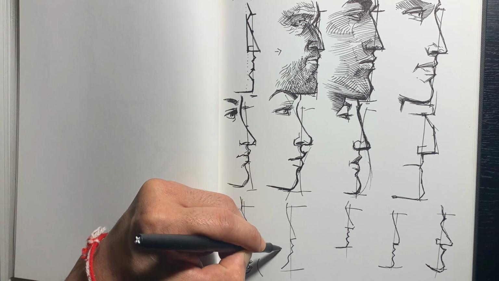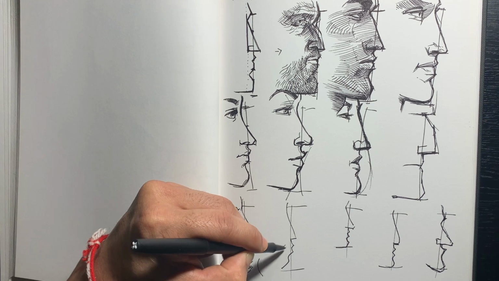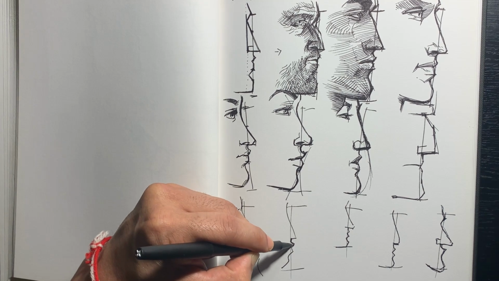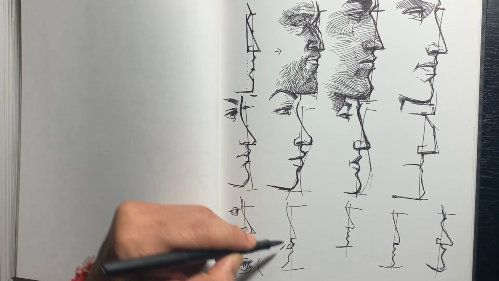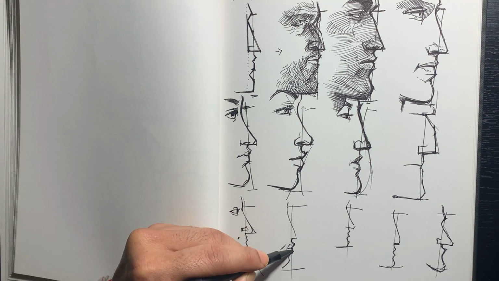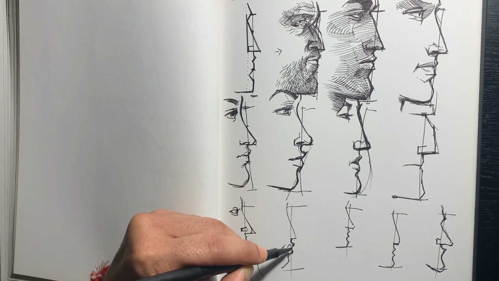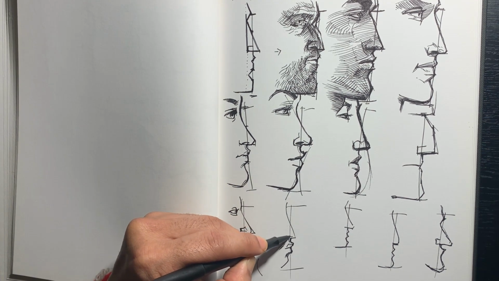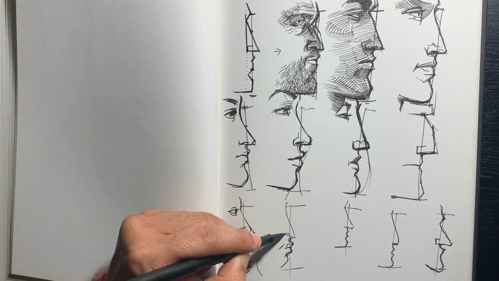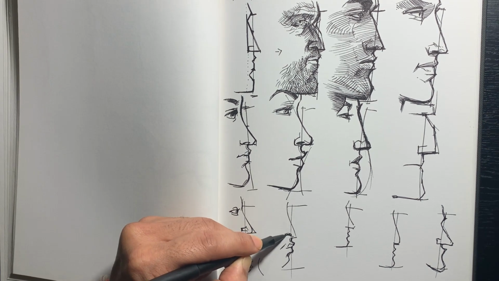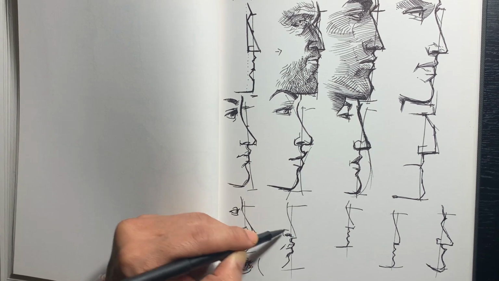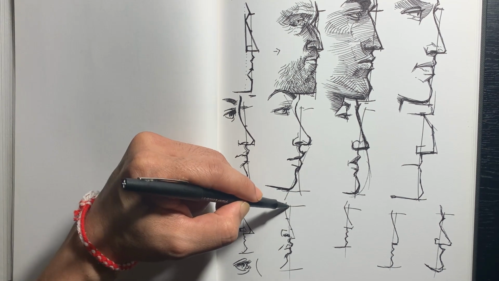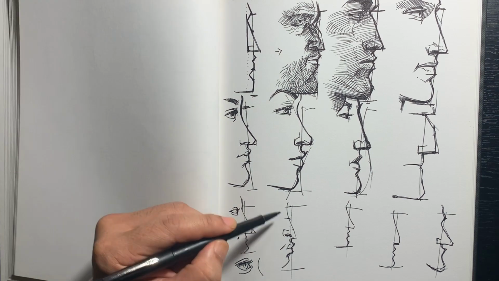Also the lip shape has a lot of variations. It's not just cartoony. The nostrils have a lot of variation to them. You can divide this, this would be a way to divide it.